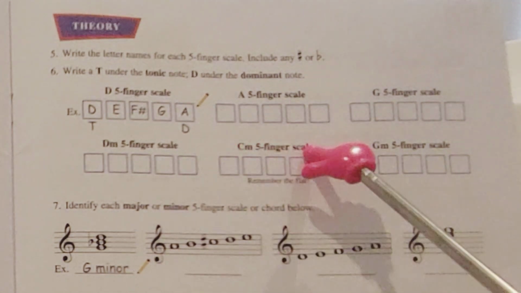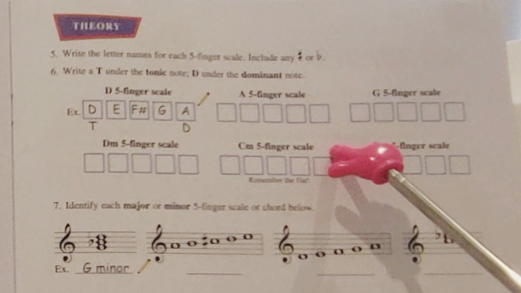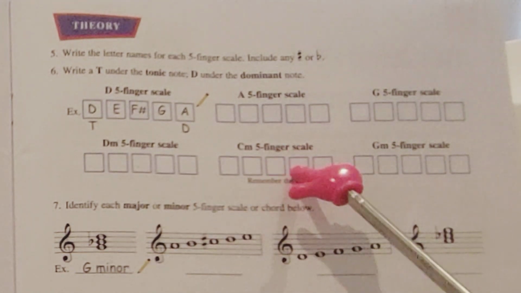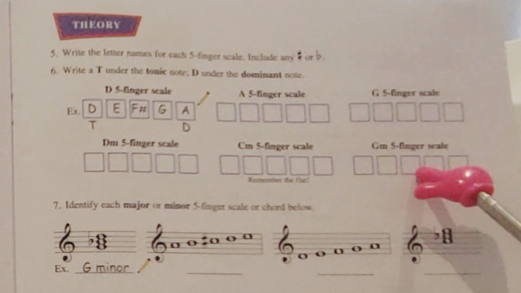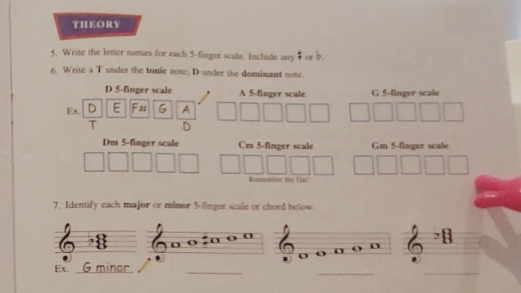C major normally is vanilla ice cream. C minor will become C, D, E flat, F, G. From here to here, we flat the middle, which is G, A, B flat, C, D.